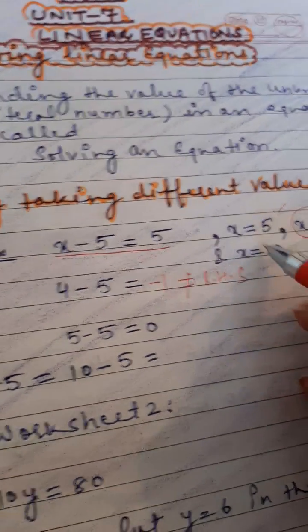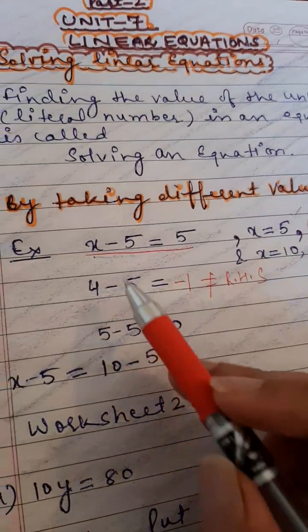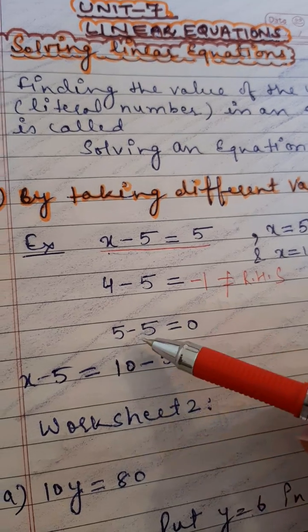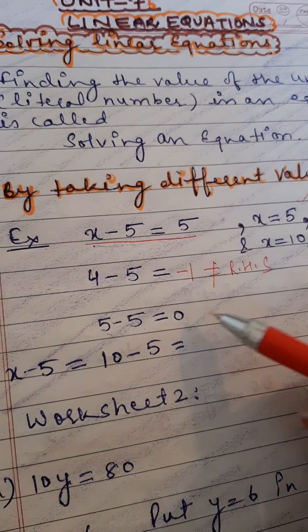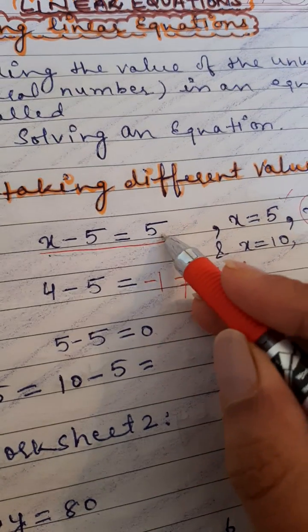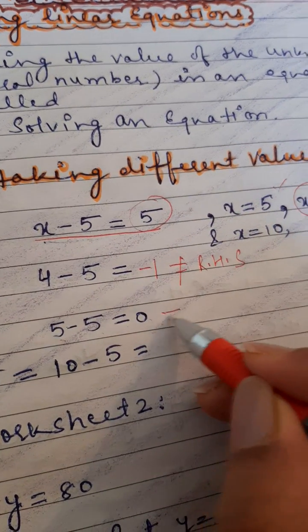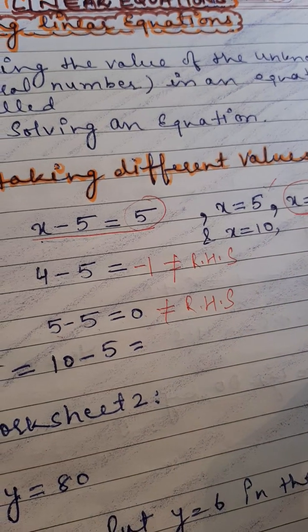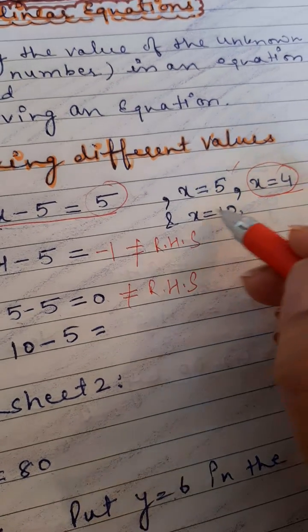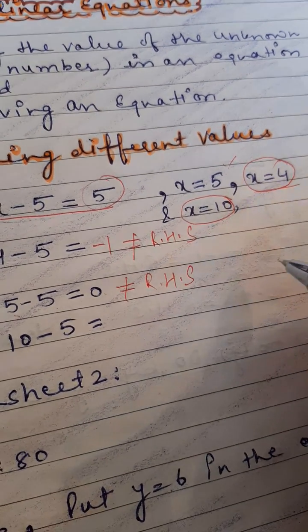Next is x is equals to 5. So now put the value of x 5 here. So 5 minus 5 is equals to 0. Right? So, which is again not equal to the right hand side. So, it is not the solution of this equation. Now, the third value I have taken is x is equals to 10.